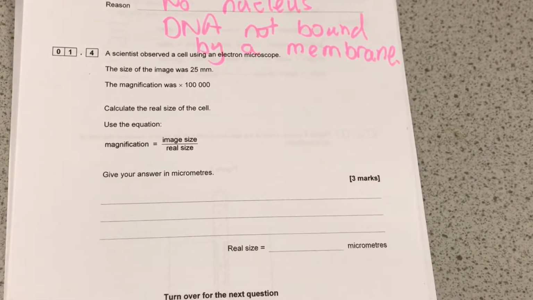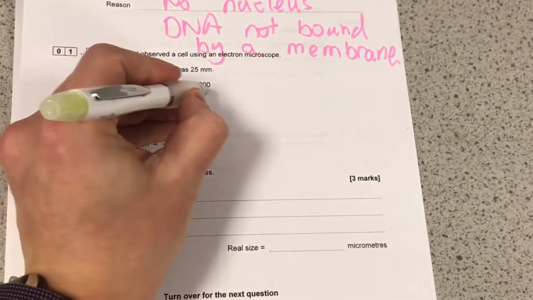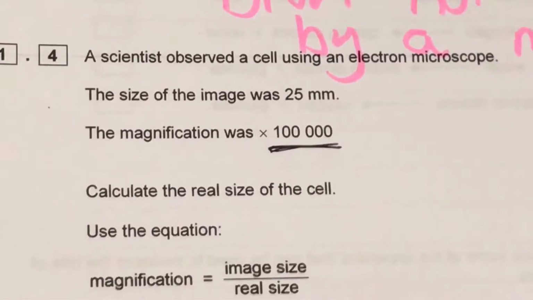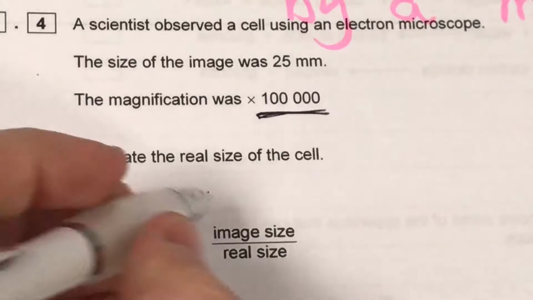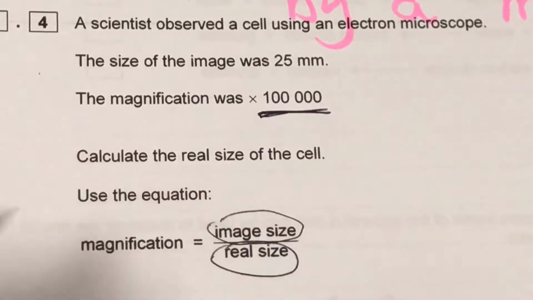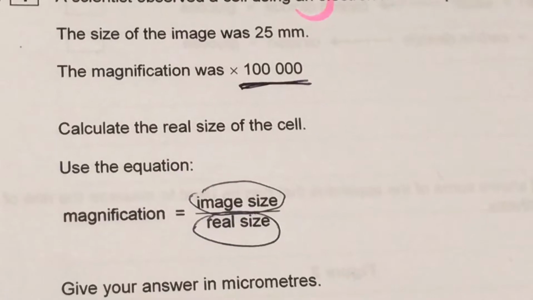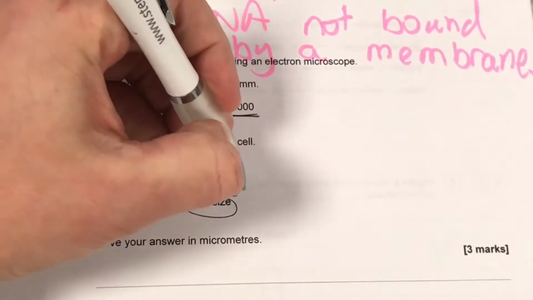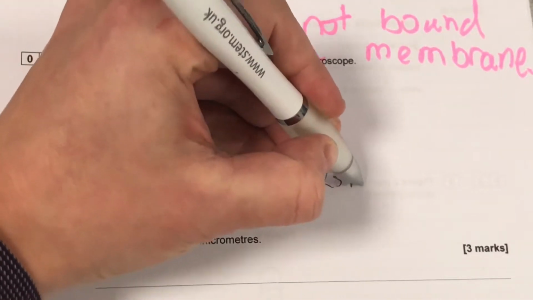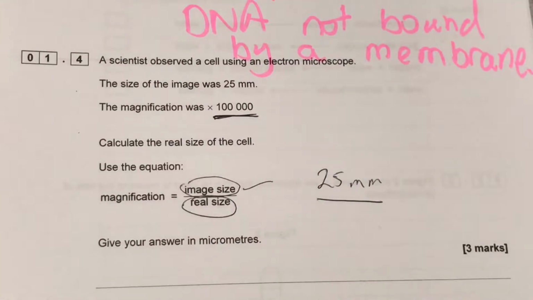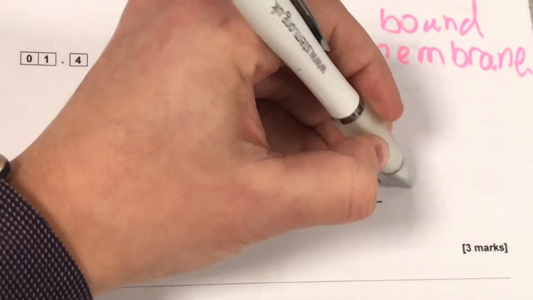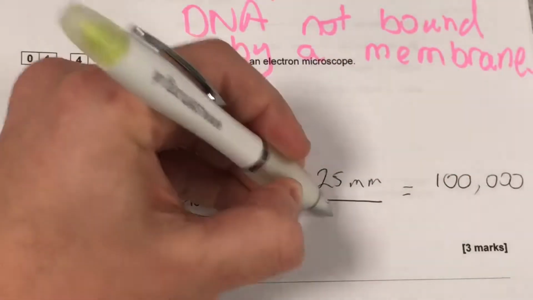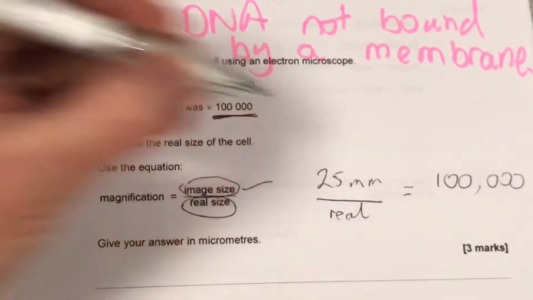Okay, finally, there was a question on magnification. You're given the magnification, so remember this is how many times bigger the object will appear, so what we call the image size, compared to the real size. And you're actually given the equation in the question here. So the size of the image is 25 millimeters. So that is this top bit, so 25 millimeters. We're told that the magnification is 100,000, so that's going to be equal to that over whatever the real size is.